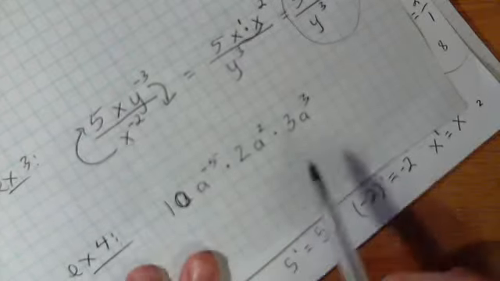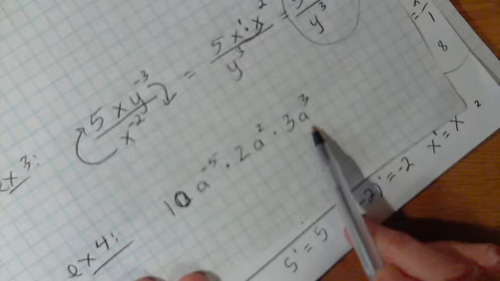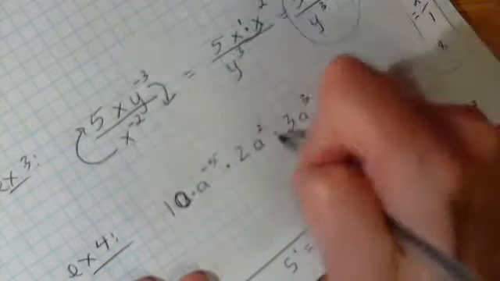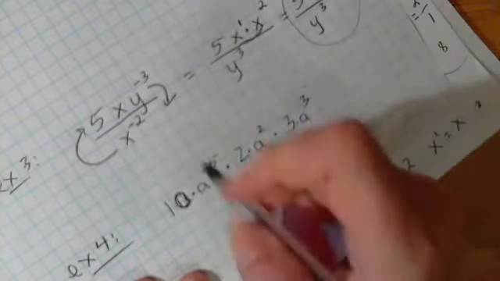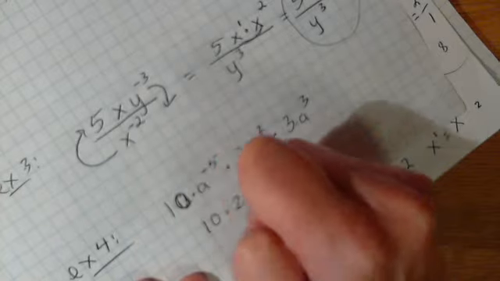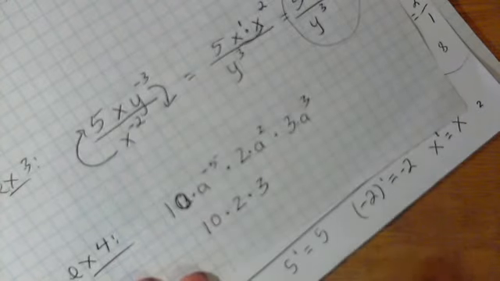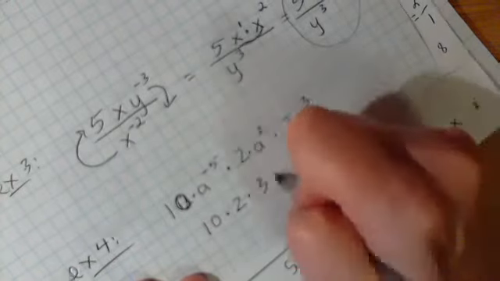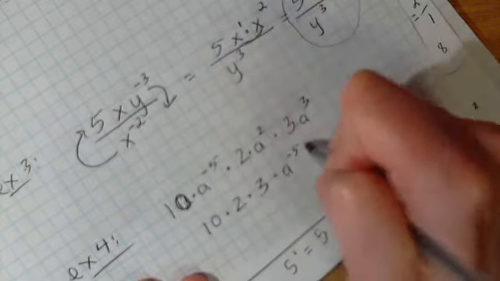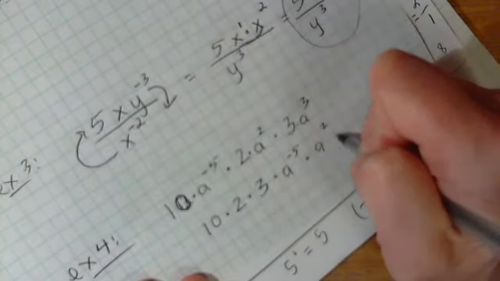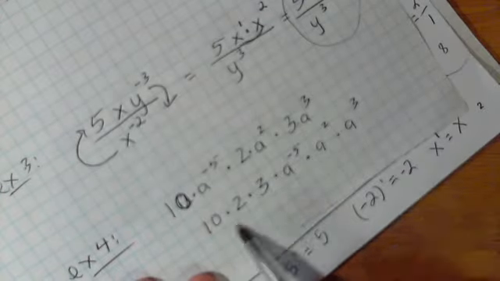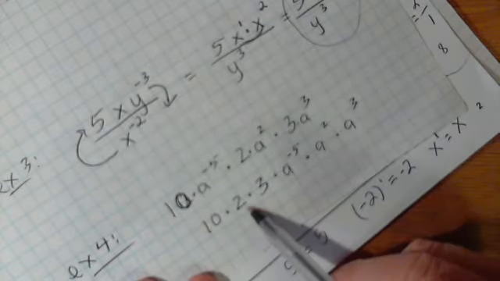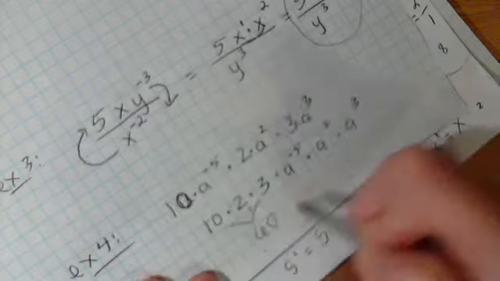Alright, remember, all the numbers can get multiplied together first because there's multiplication everywhere. So you can multiply all the numbers. So I can do 10 times 2 times 3. And then multiply all the letters. Times a to the negative 5 times a squared times a to the third power. 10 times 2 is 20. 20 times 3 is 60.